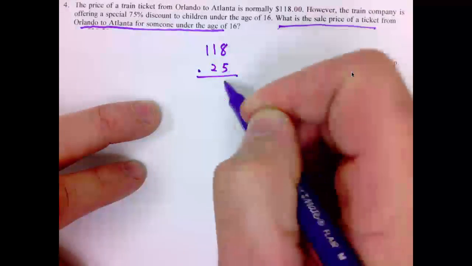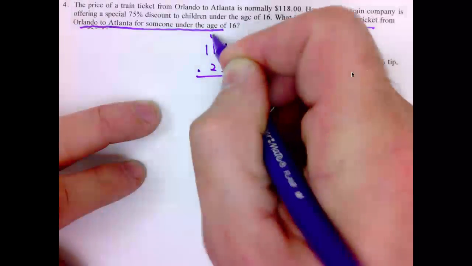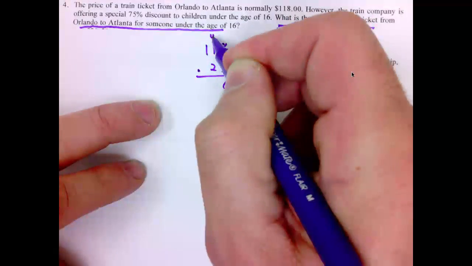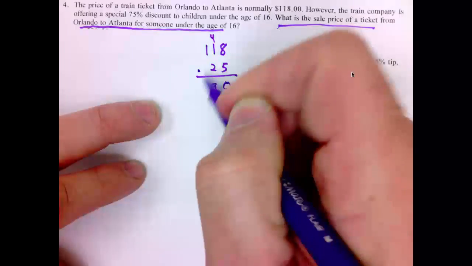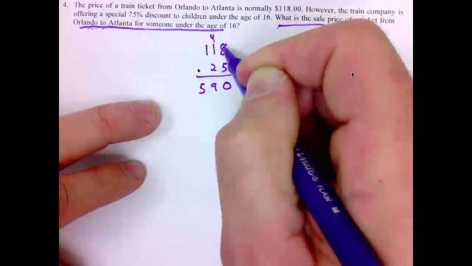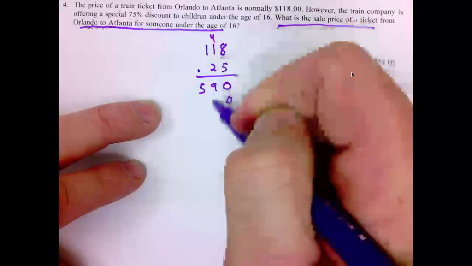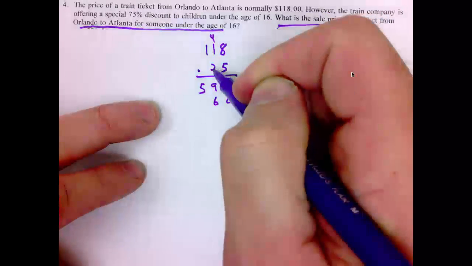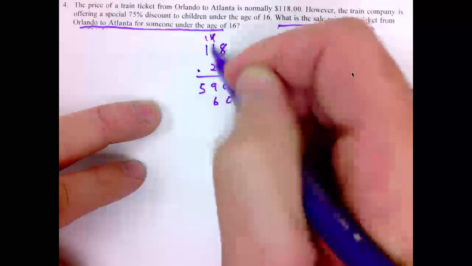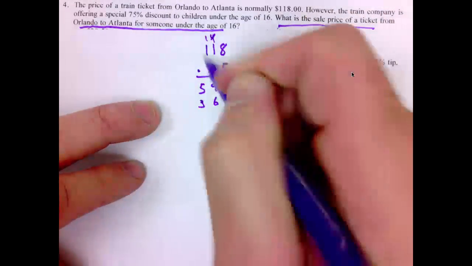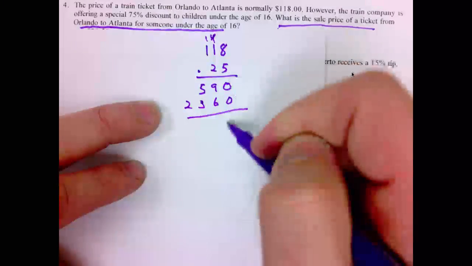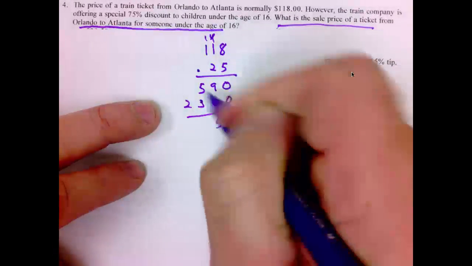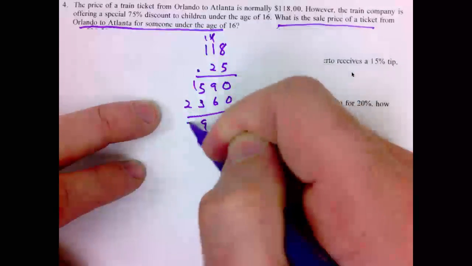5 times 8 is 40. Carry my 4. 5 times 1 is 5. Plus 4 is 9. 5 times 1 is 5. 0 for placeholder. 16. Carry my 1. 2, 3. And 2. 0, 5, 9, 2.